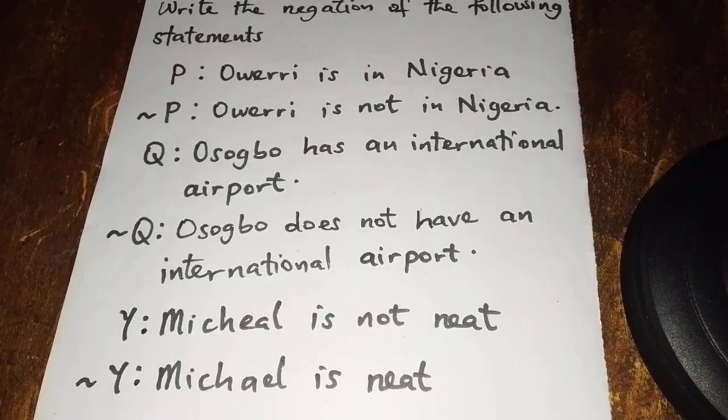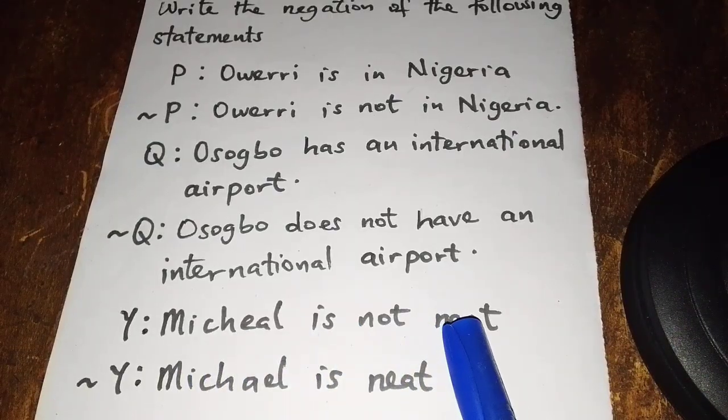So you can either have not neat as a statement. So the negation is the opposite of this. The other is Michael is neat. So the opposite of whatever you are talking about is the negation of the statement. Michael is not neat. So the negation of that statement is Michael is neat.